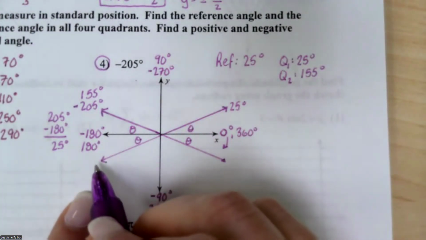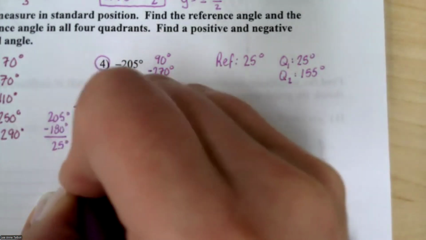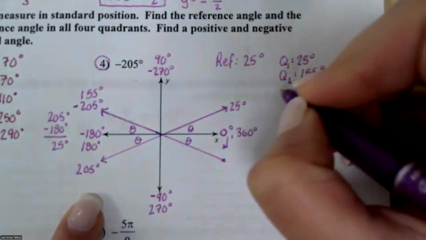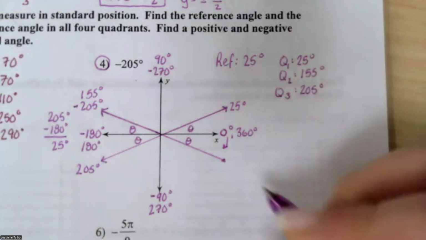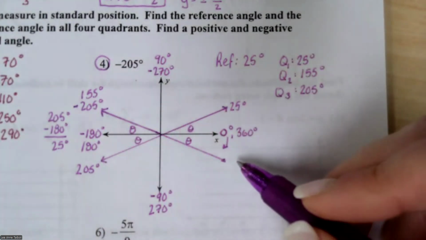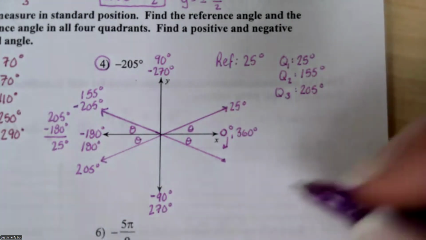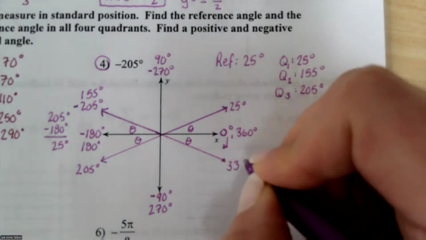Quadrant 3 is going to be positive 205. That didn't hurt as bad. And quadrant 4 is 335.